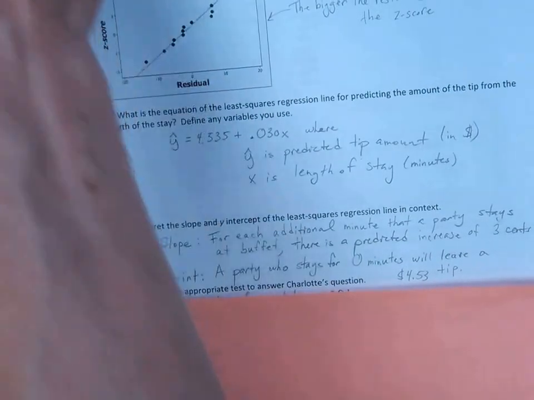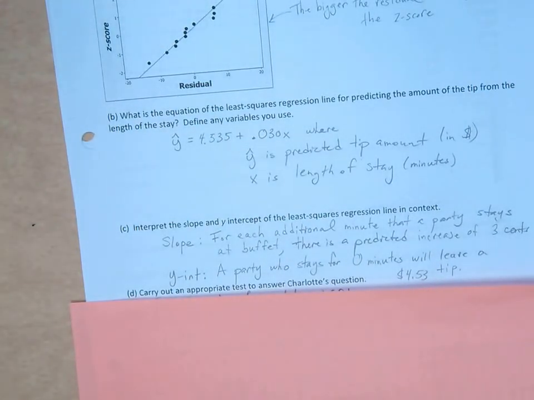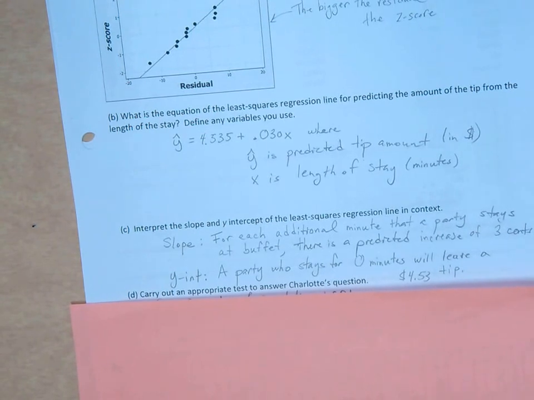Okay, so now the question we want to answer, Charlotte's question, was: do customers who stay longer at buffets give larger tips? So we want to try to figure out what the slope of the population regression line would be using our sample. And our sample, what was the size of our sample? Okay, so our sample size is 12. So we want to try to figure out what the actual population regression line is using our sample.